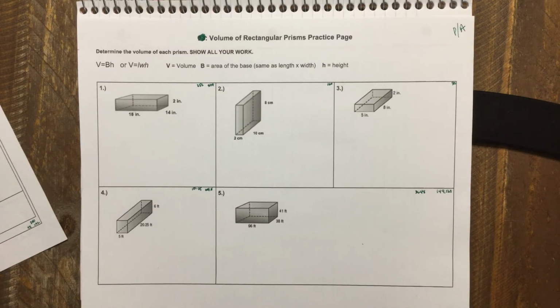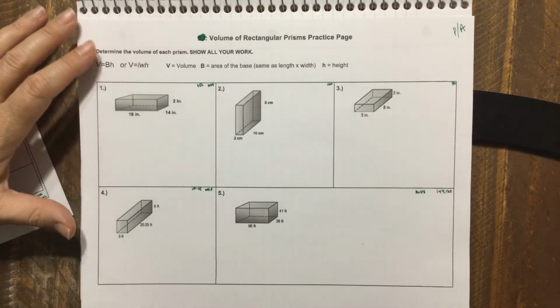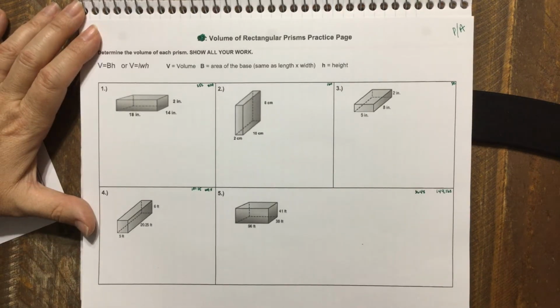But don't just copy this paper down. It's not going to do you any good. Have it finished and then come back and check the work. Okay, that's why I'm going through these a little bit quickly, because you should just be following along to check your work.